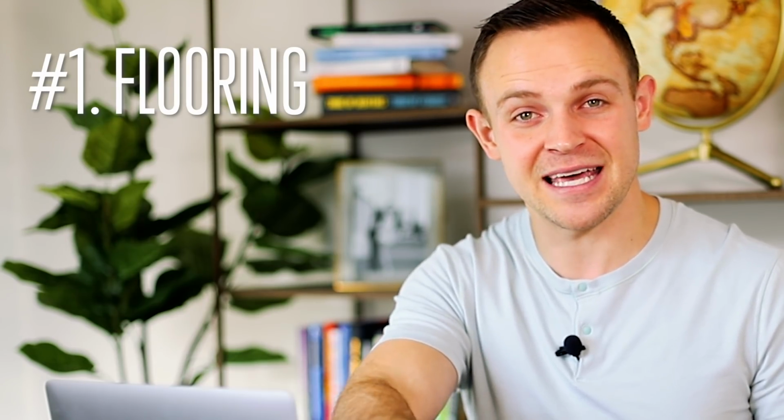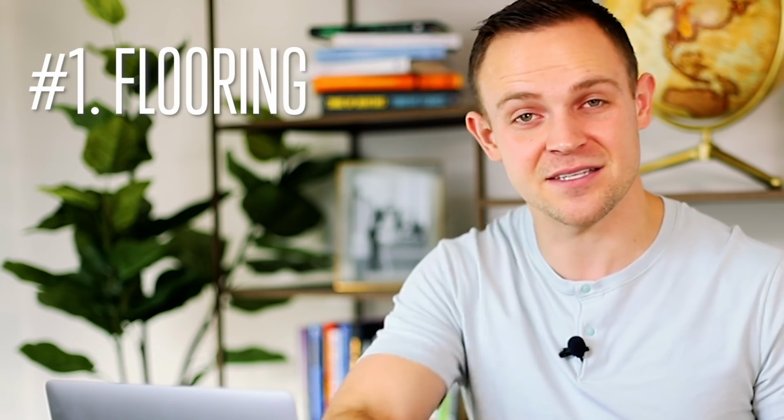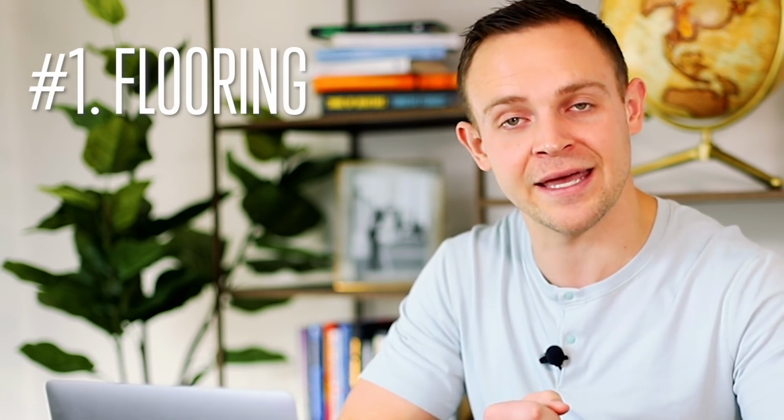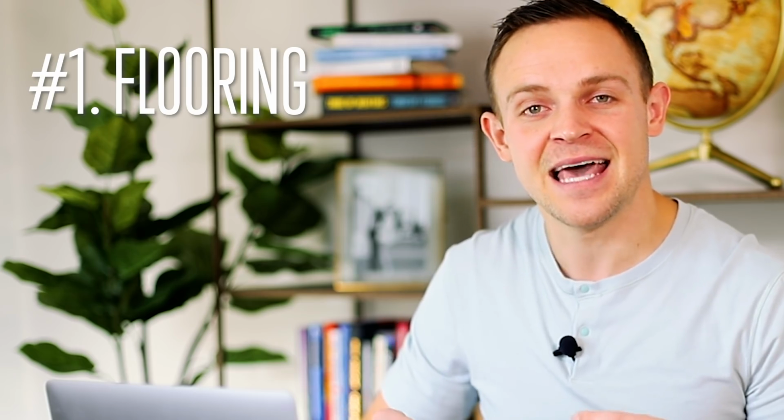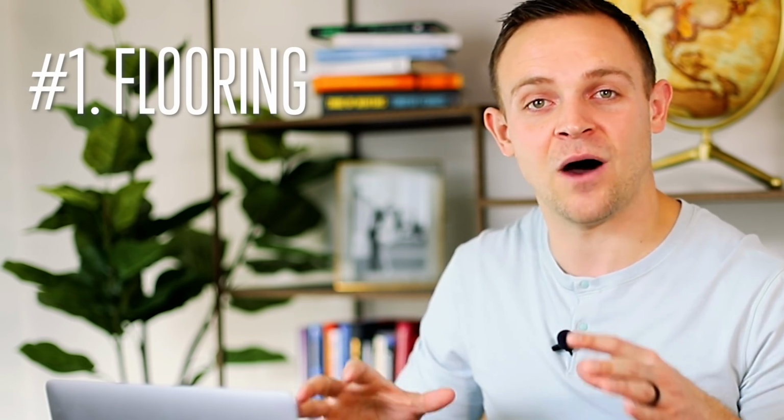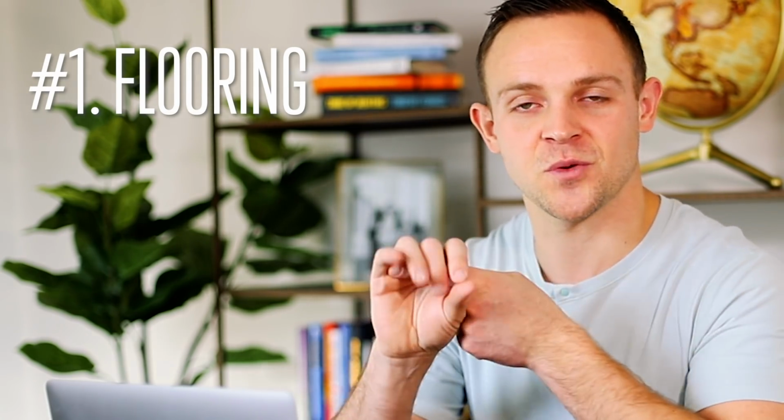And so when I walk in, I'm looking saying, this is awesome, because I know flooring is something that is pretty inexpensive. You can get some very nice LVT flooring that's gonna give you a hard surface that isn't gonna get beat up by tenants, and that when they walk in, they're gonna say, wow, this feels new. So that's the first one, is flooring.